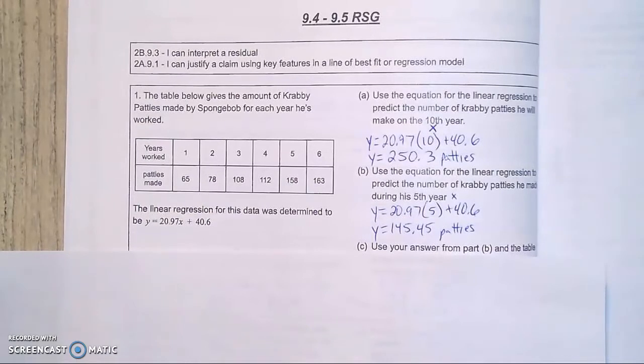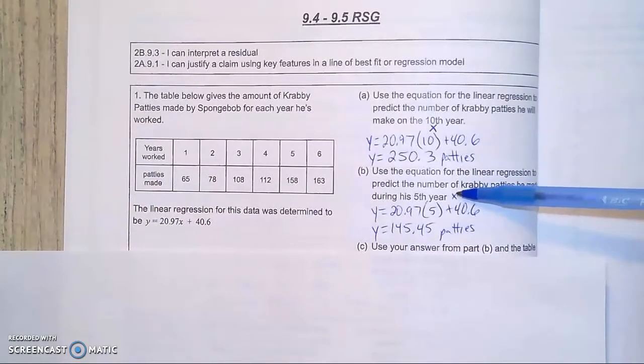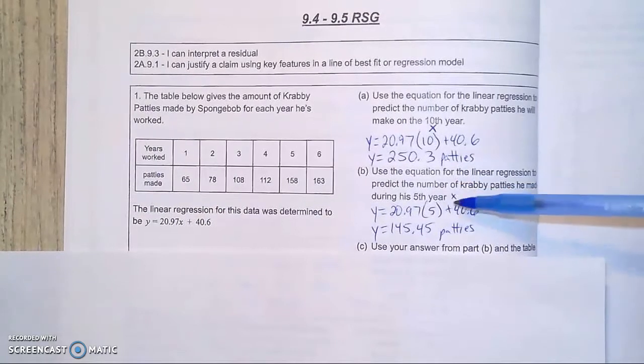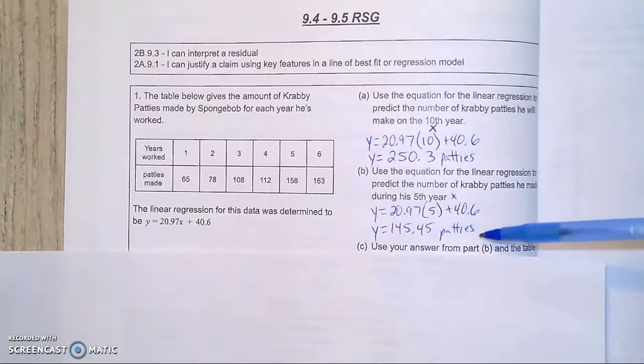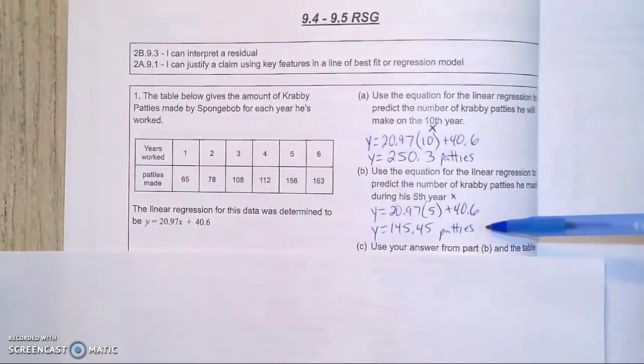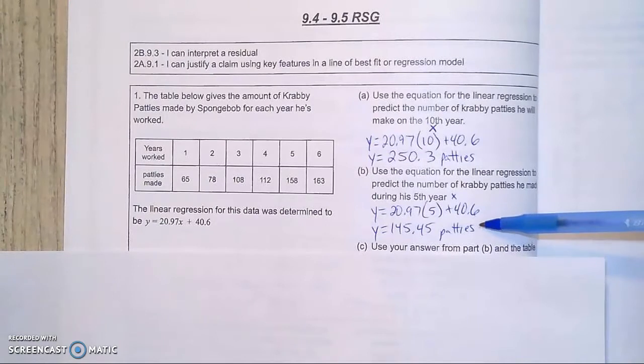Part B was super similar, except this time you're checking for when x is the 5th year, so we're plugging in x is 5, same as before, same equation. Use a calculator to get 145 and 45/100ths patties.